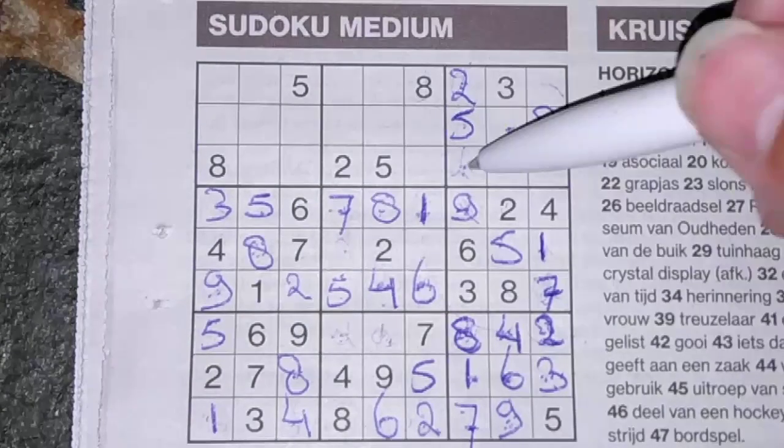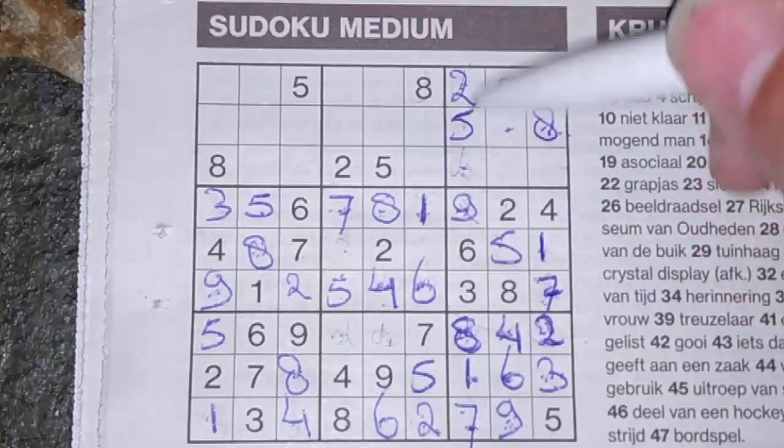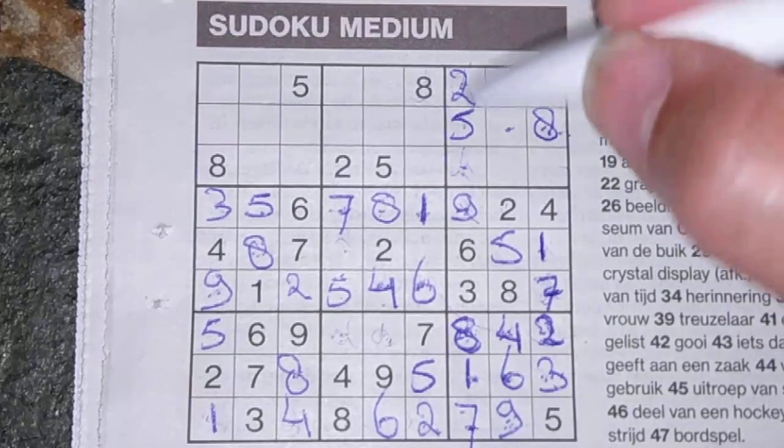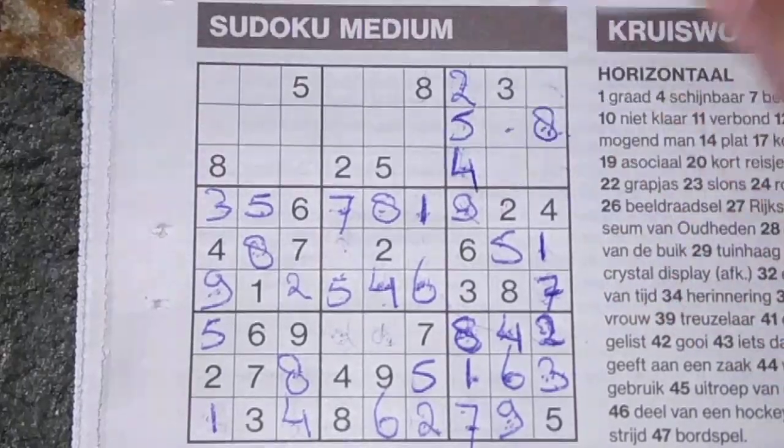1 number left in this column should be the number 4, I believe. Yes, 4 is missing.